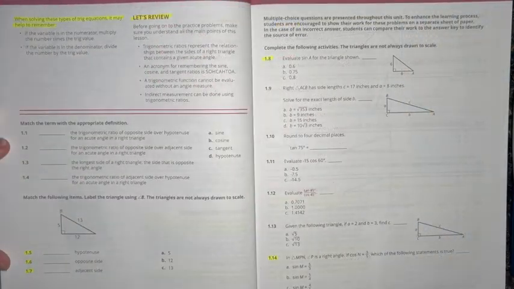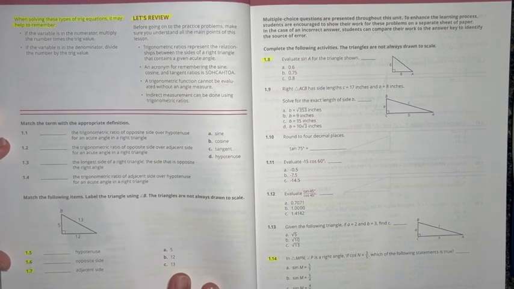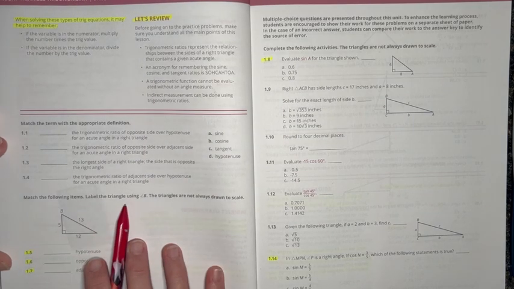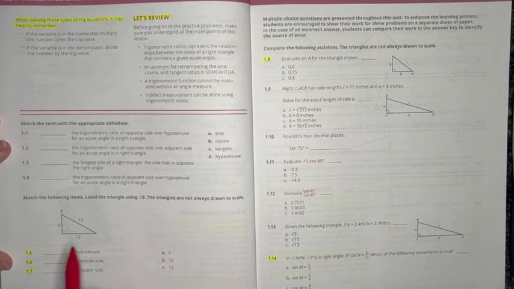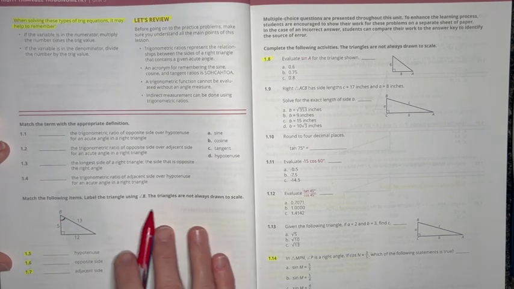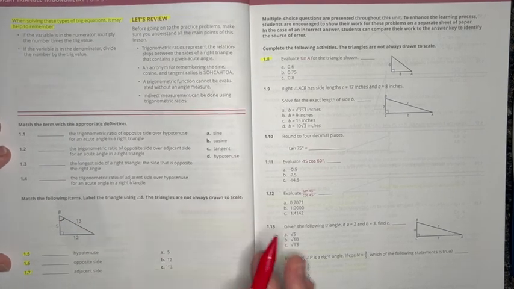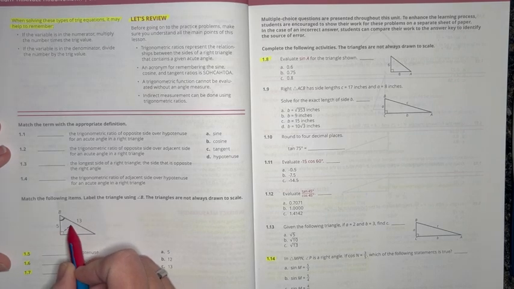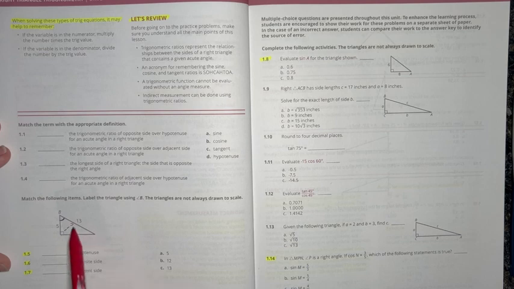Don't forget the review section up at the top, but let's take a look at problem number 1.5 through 1.7. It says, match the following items, label the triangle using angle B. The triangles are not always drawn to scale, of course, and that's fine. So what is the hypotenuse of angle B? Remember, the hypotenuse is always opposite the right angle, and it's always the longest.